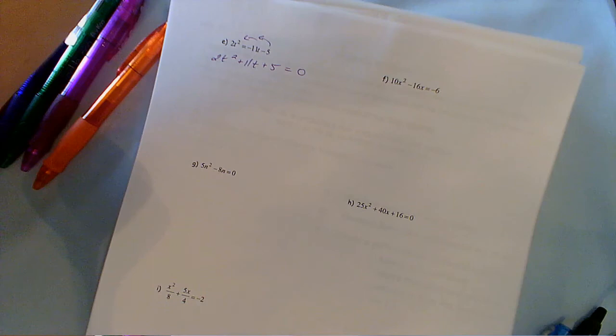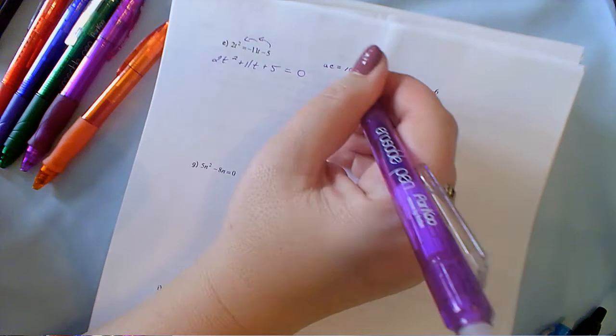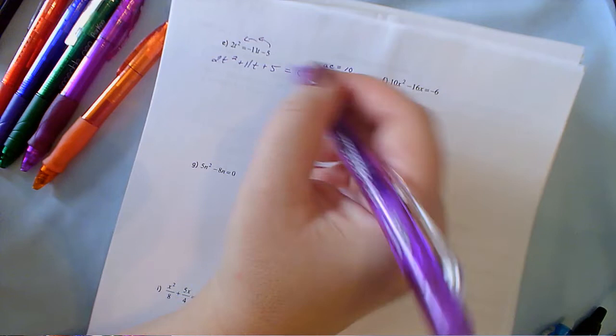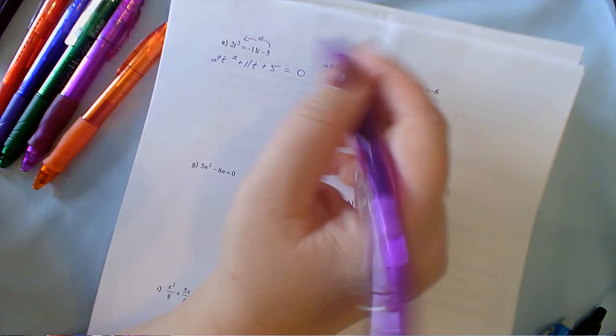This is where we go first times last. So my AC product, and again, do this in your head, do this on the side of the page. First times last is 10. Two numbers you know that multiply to 10 and give you 11 must be 10 times 1. Positive 10, same signs. They're both going to be plus.